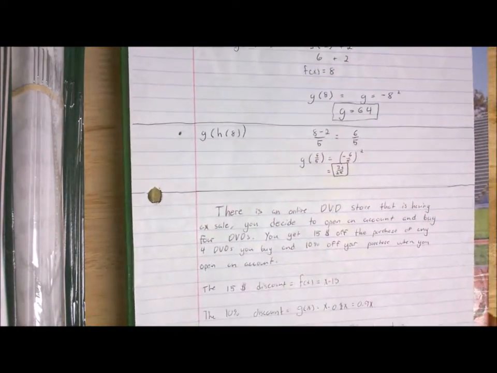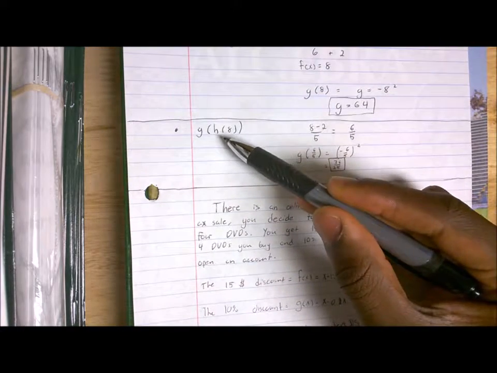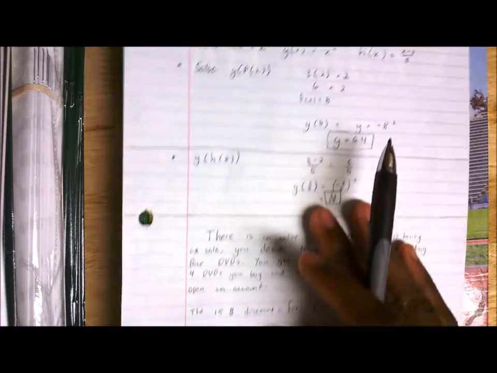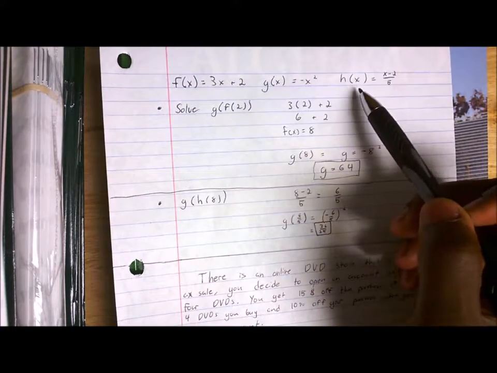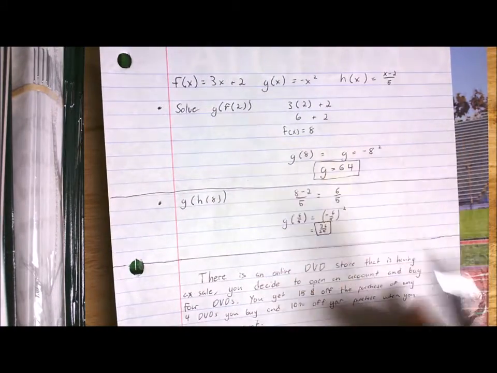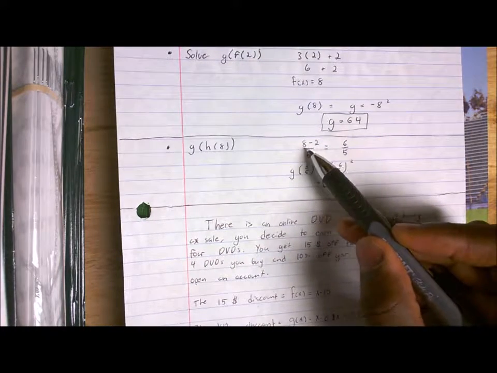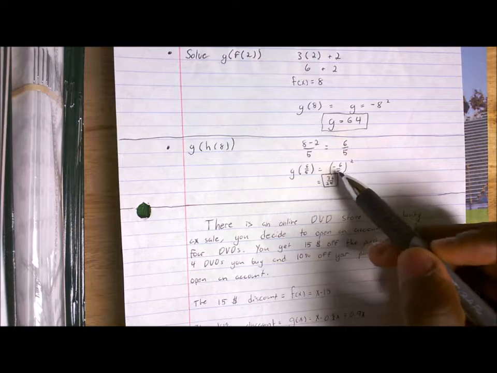Another example of that would be 8 is a function of h, and h is a function of g. So you do the same thing as you did up here. You would get whatever formula was given to you and plug in the 8. 8 minus 2 is 6 over 5.